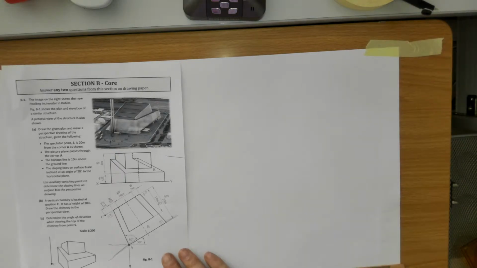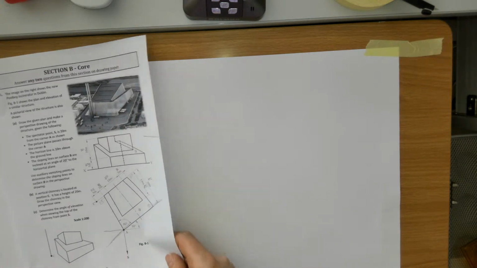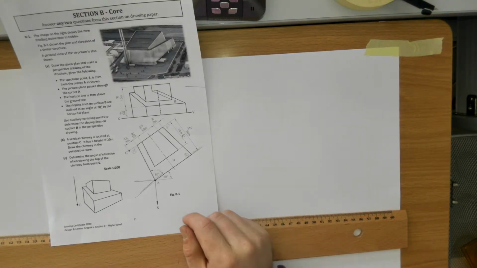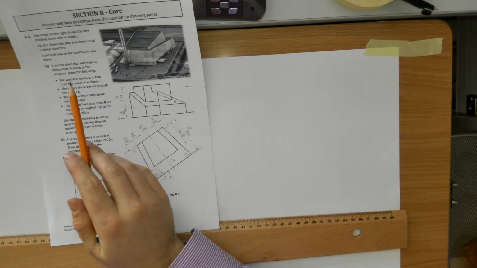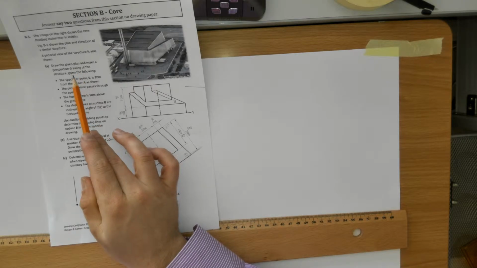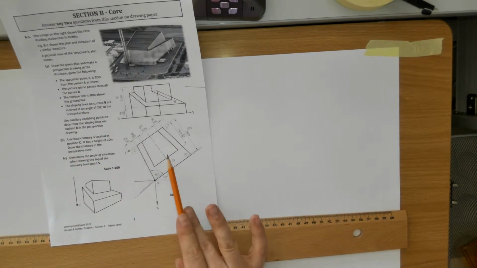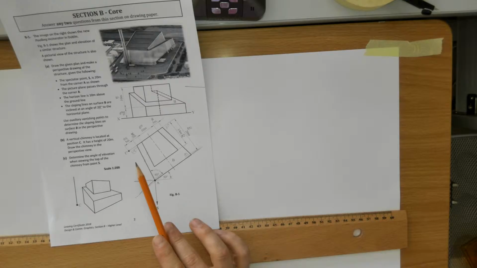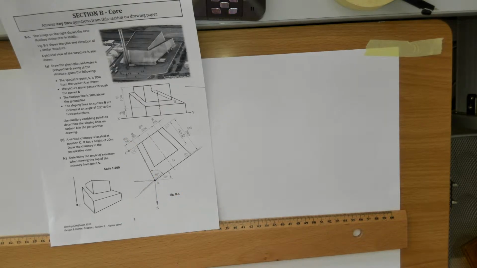Okay, so I'm going to go through this question 2018, question B1. We're asked to make a perspective drawing of the structure given the plan. So I'll just draw the plan view first. The scale is 1:200, so convert meters into millimeters and divide by 200.